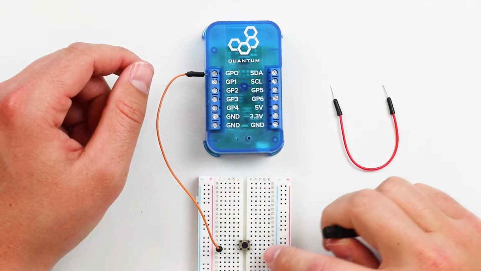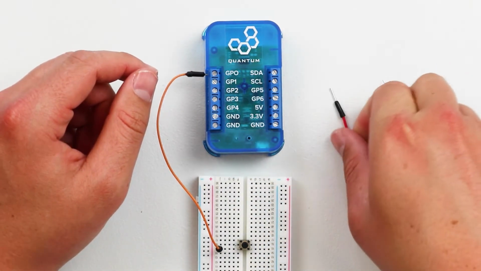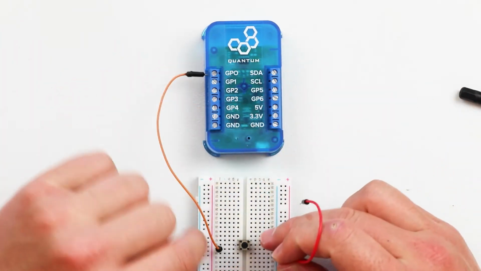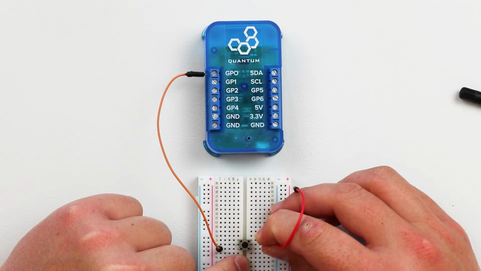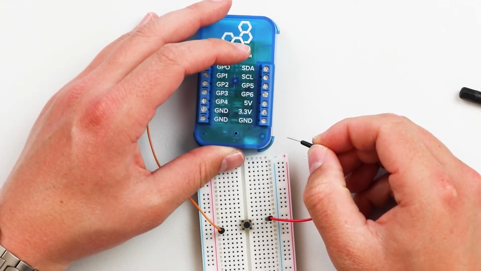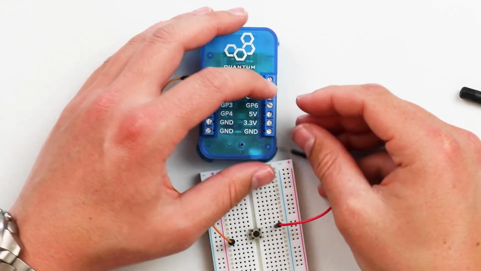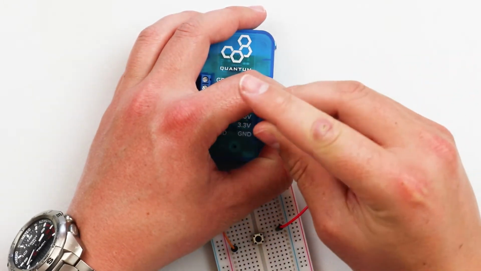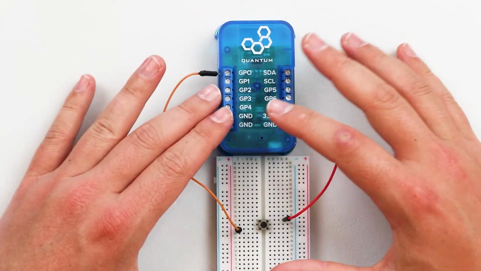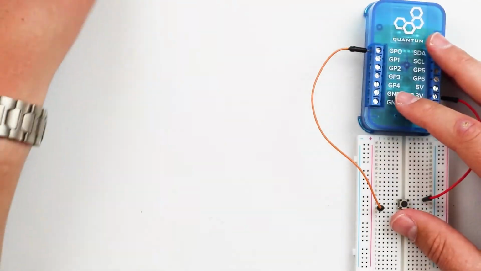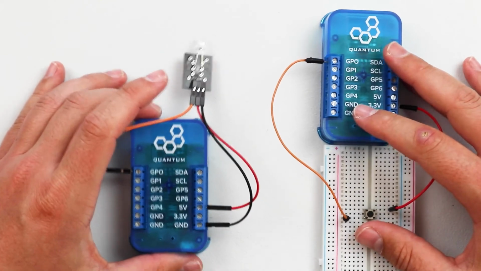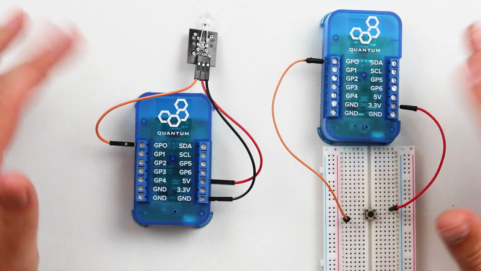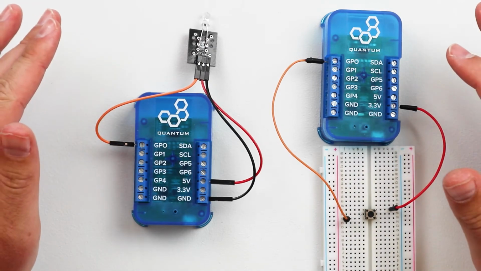And since I want this push button to be a pull down circuit, I'm going to take this other male to male jumper wire and connect the top right pin of my push button. And then I'm going to connect that to 3.3 volts on my builder base. Now we have our push button circuit created. We have our IR emitter circuit created. Let's go ahead and power both of our builder bases on. Then we'll go to the Q server and do the rest of the setup.